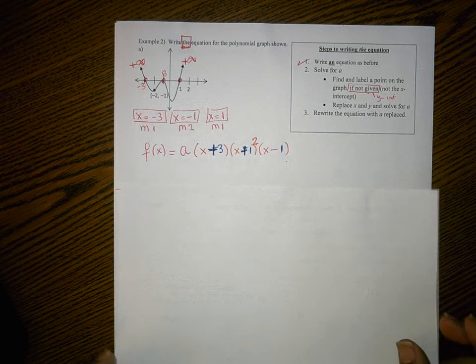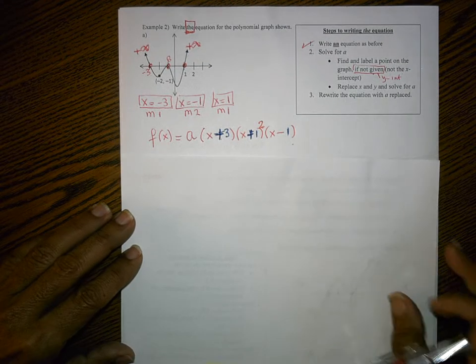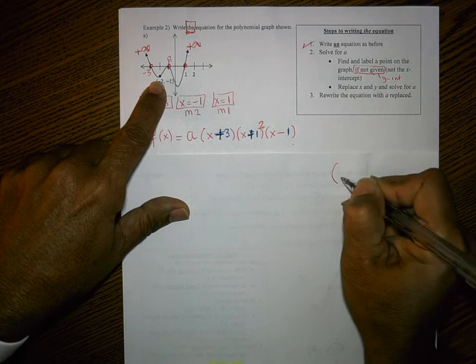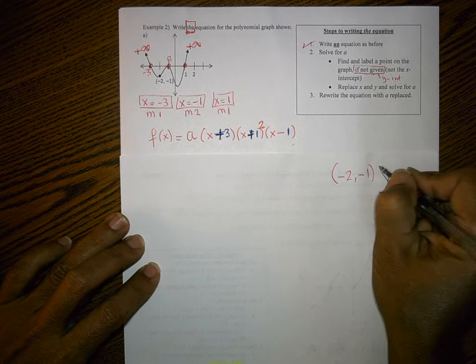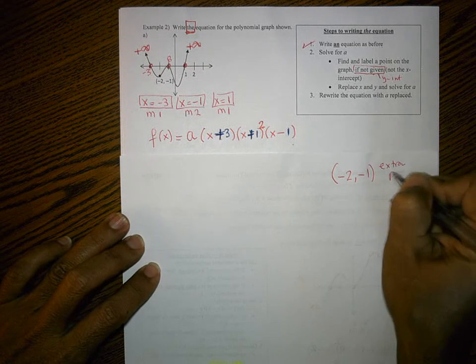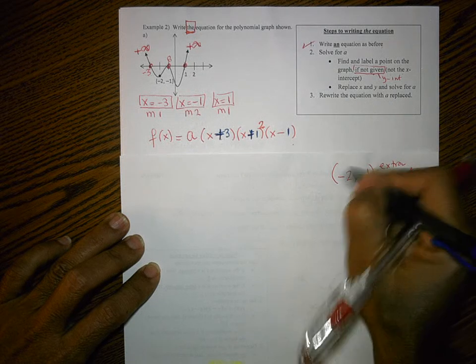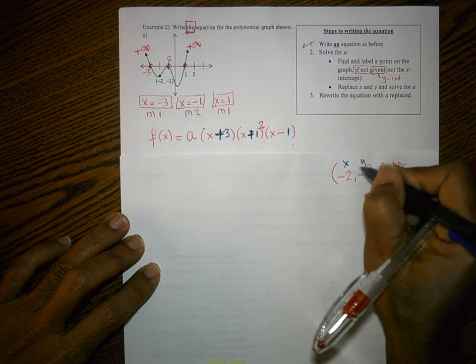I'm going to give more room on my paper here, okay? So here we go. I have this extra point on the graph, which is -2, -1. That's my extra point. There's a reason why they gave us the extra point. The -2 is our x value. The -1 is our y value, as in x, y.